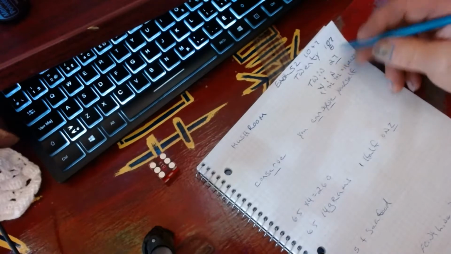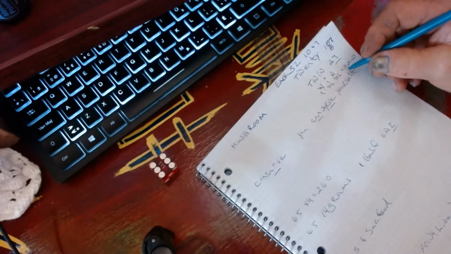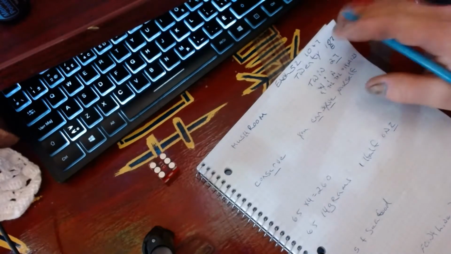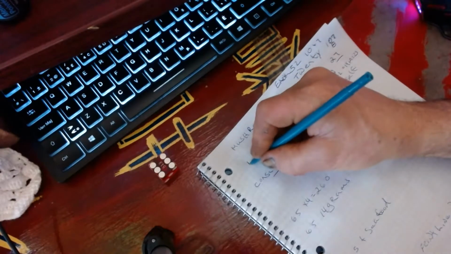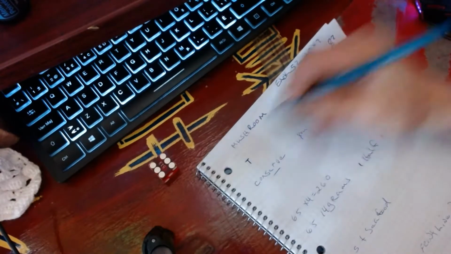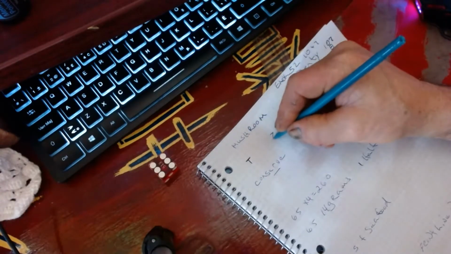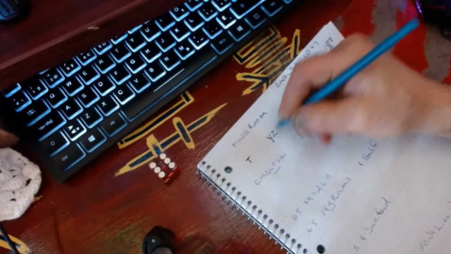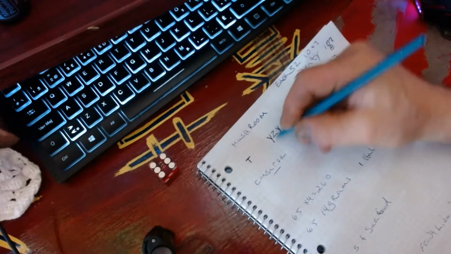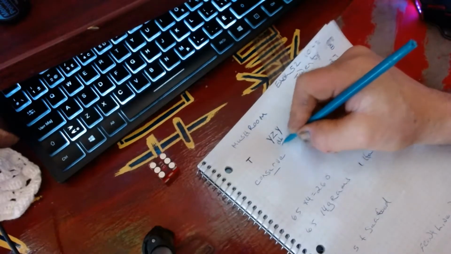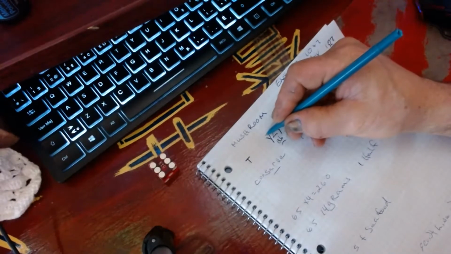Win. Where does the T come into effect? The T comes into effect as a bridge. We are going to tie Z to Y, and Y as the 26th letter, and it's connected.